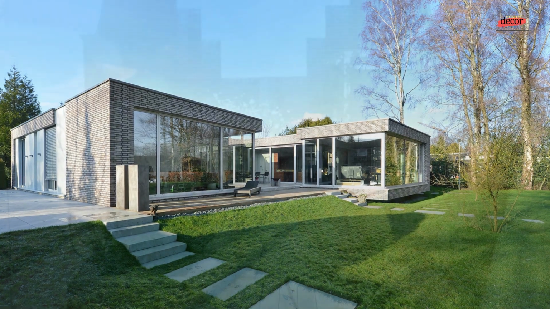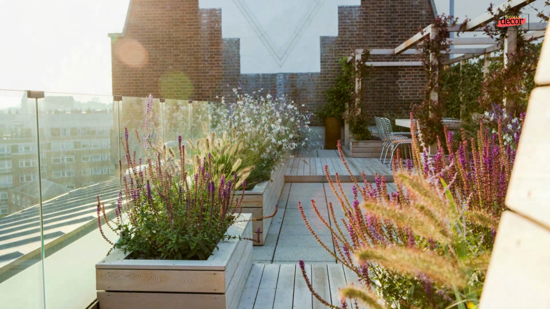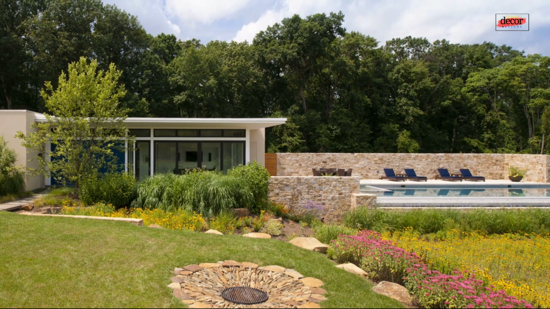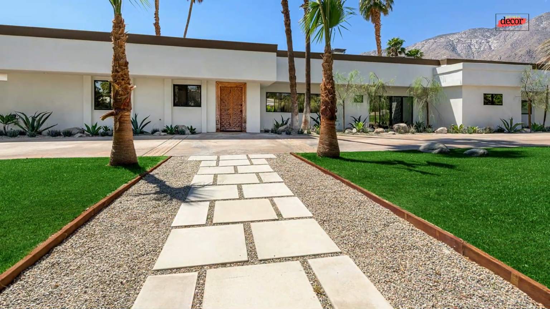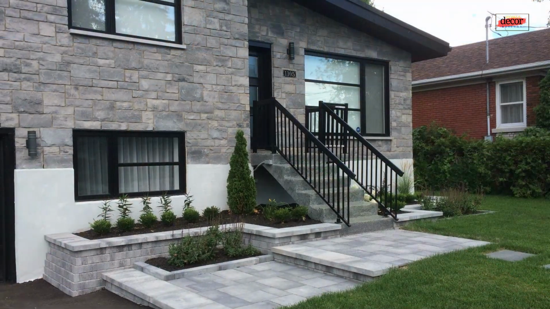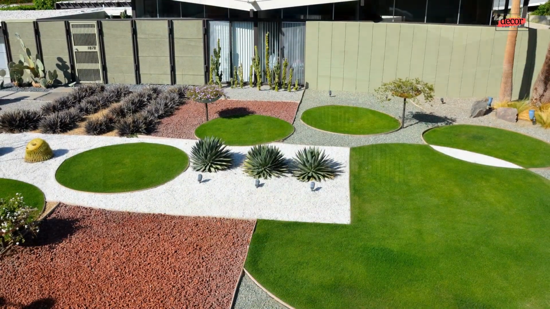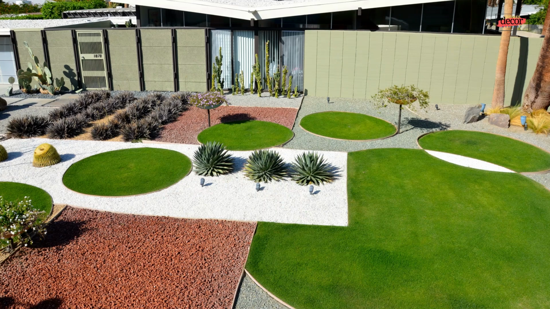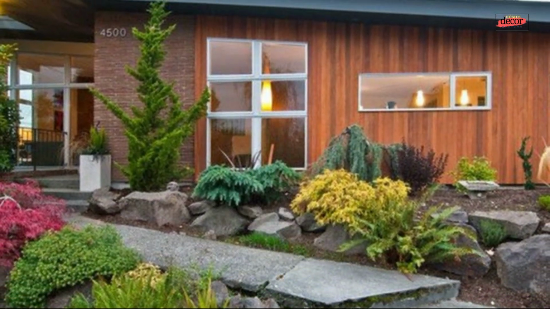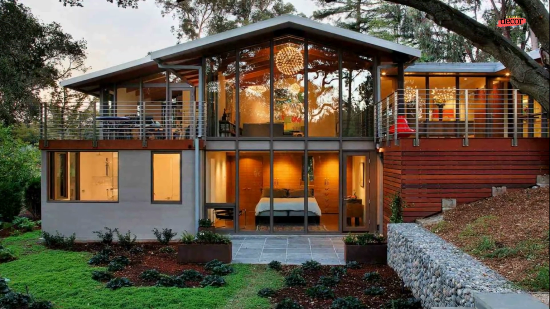Think fire pits for socializing, built-in seating for relaxation, and designated pathways for easy navigation. Fourth, sustainability. Modern landscapes can be designed with water conservation and native plants in mind, promoting an eco-friendly environment. Fifth, timeless appeal. The clean lines and minimalist aesthetic of modern design ensure your outdoor space remains stylish for years to come. Now that you understand the core principles of modern landscaping design, let's explore how to translate them into your backyard haven. Here are some key elements to consider.